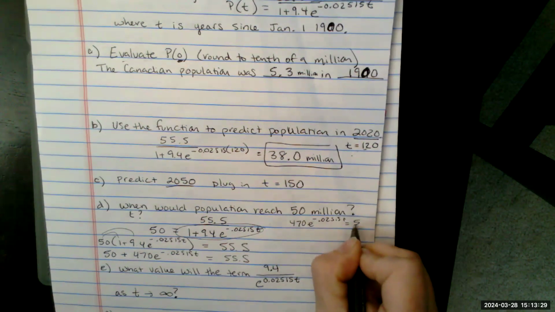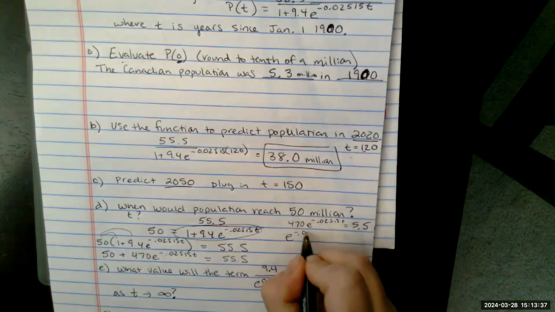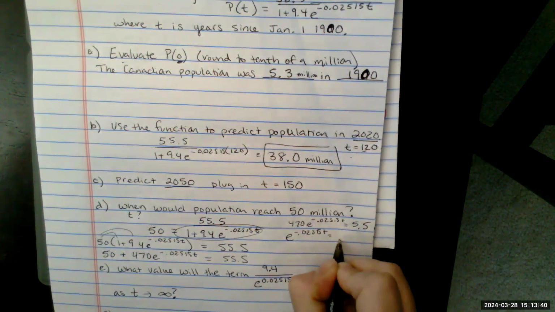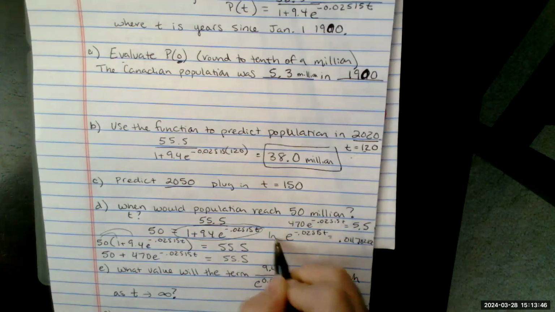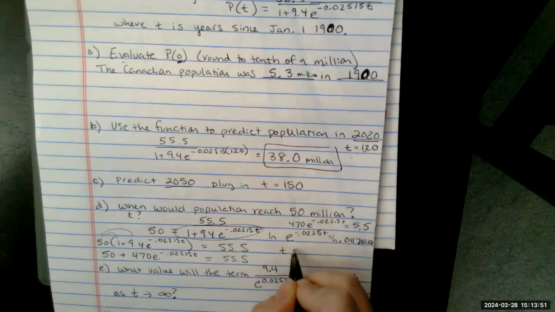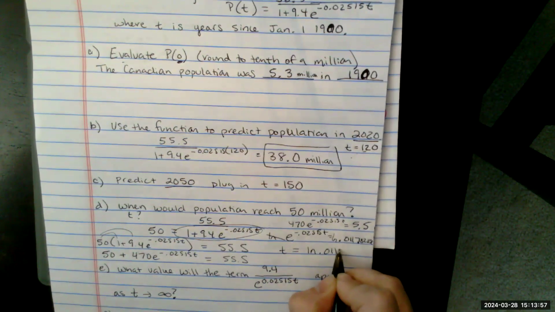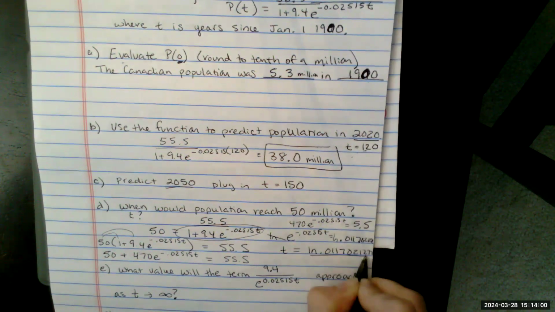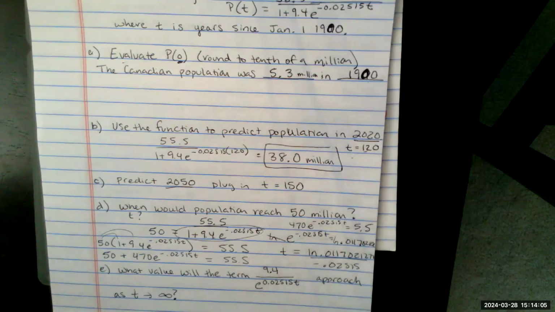So when I subtract the 50, I get 5.5. And now divide by 470. Equals this decimal. So I do ln of both sides and then divide. So my final answer is going to be ln of that decimal I just got divided by the negative 0.02515.